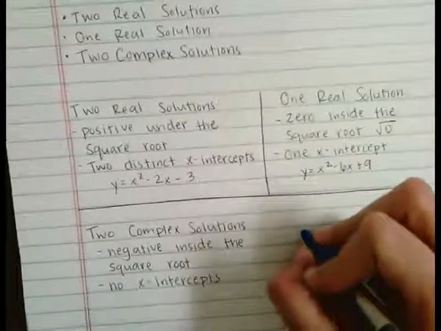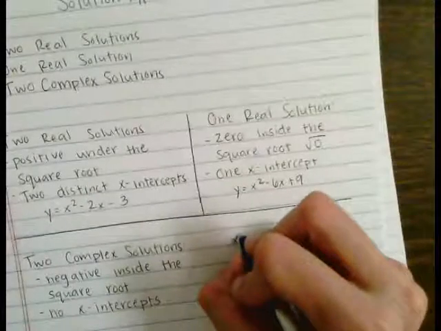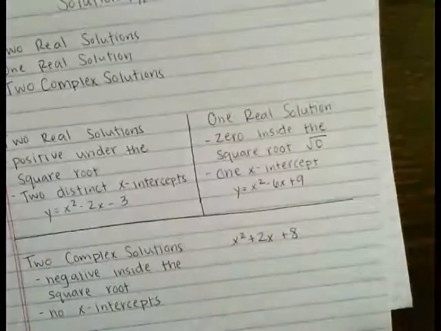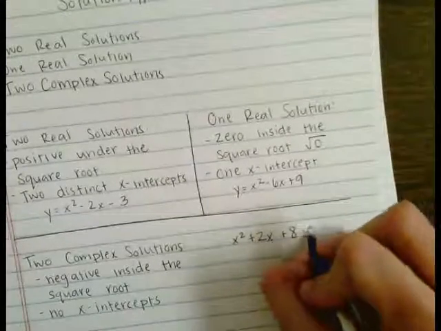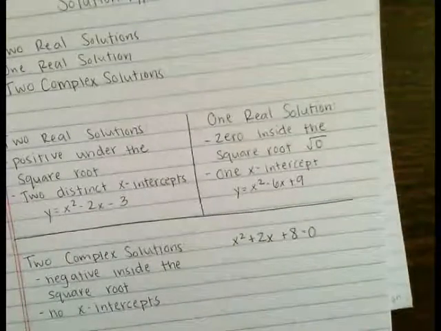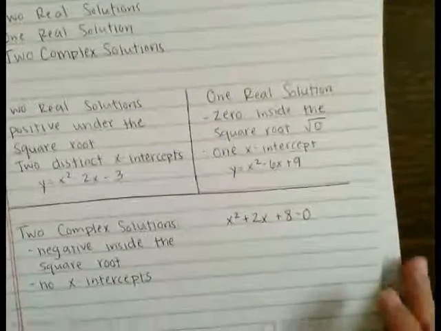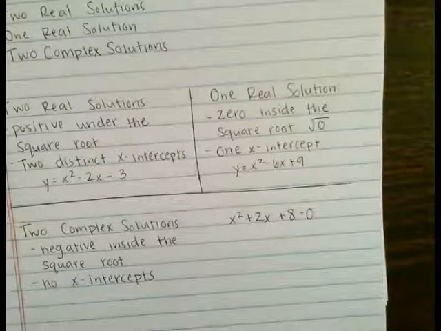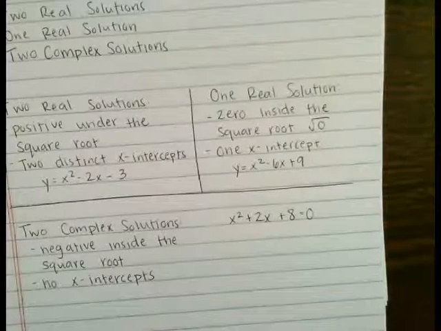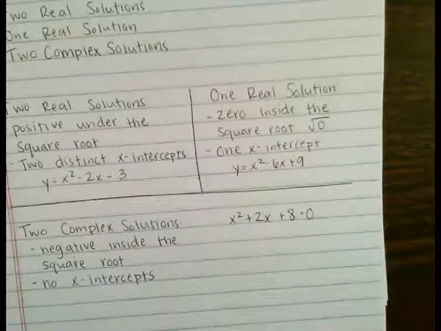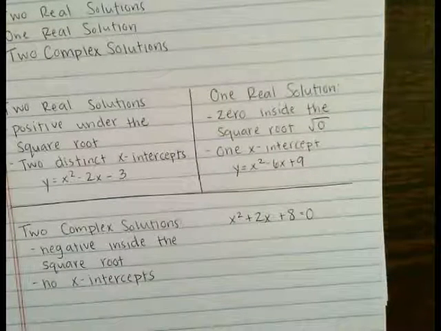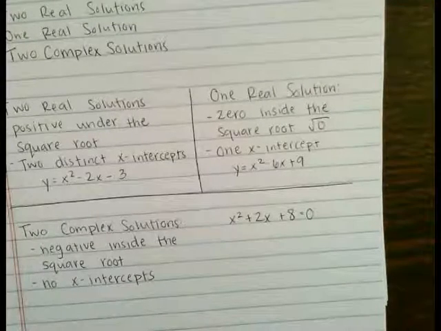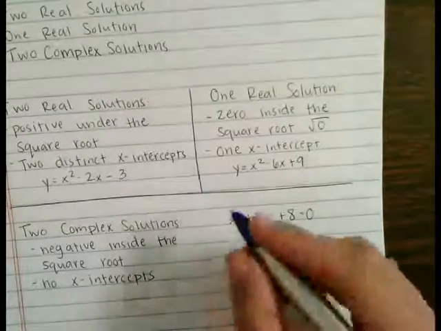Okay, now I do want to give you an example of this. So here's the example. It's going to be x squared plus 2x plus 8, and you're trying to find the solutions, so it's going to equal 0. What I suggest you doing is, you should know all the ways to solve a quadratic equation, but the foolproof method that's going to work every time is the quadratic formula. So if you just get used to using the quadratic formula, but recognize the others, I think you'll be just fine.